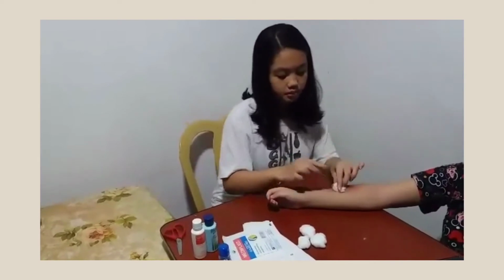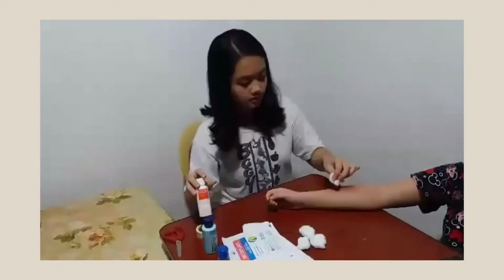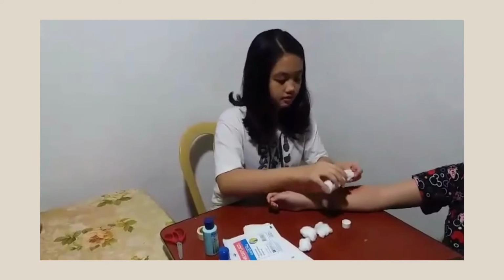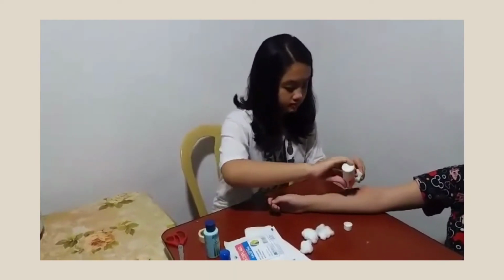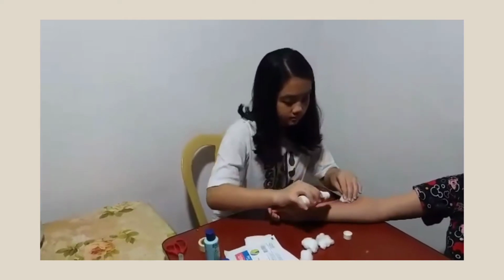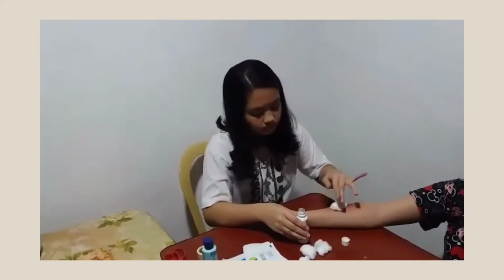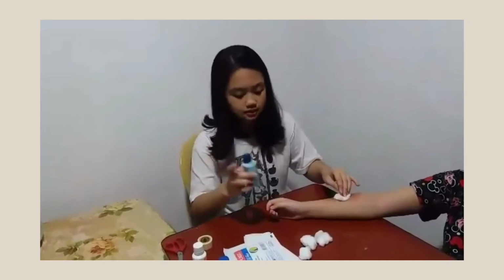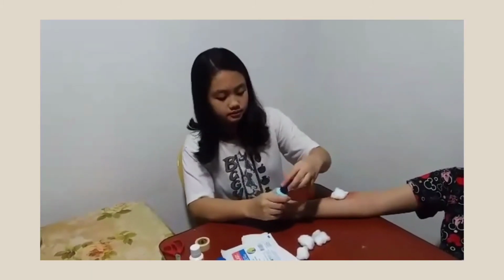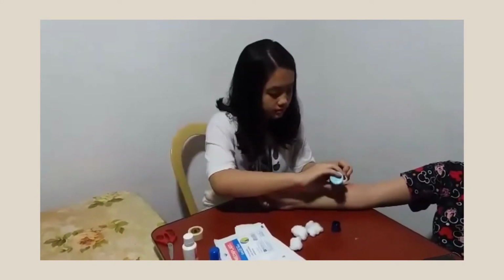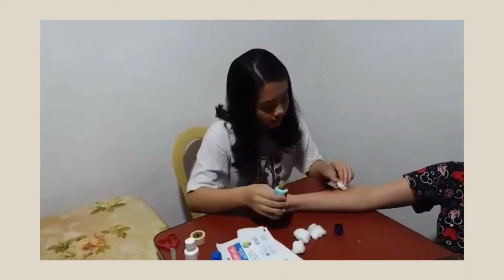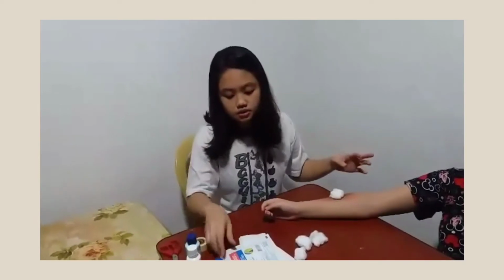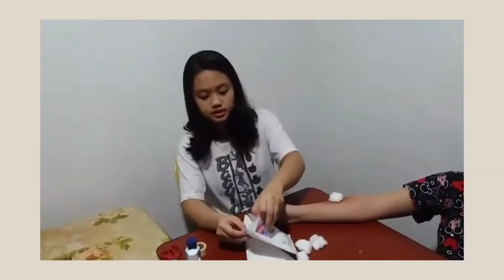The first thing to do is control the bleeding of the wound using cloth. When the bleeding is controlled, put on antiseptic. I'm going to use agloxinada. And next I'm going to use betadine for the wound. And after that, I'm going to use the cloth to cover the wound. I'm going to use the gauze.